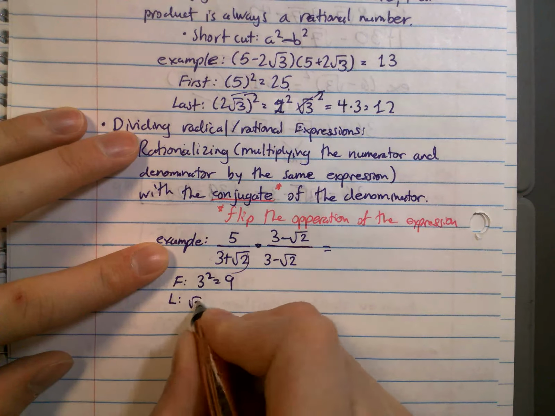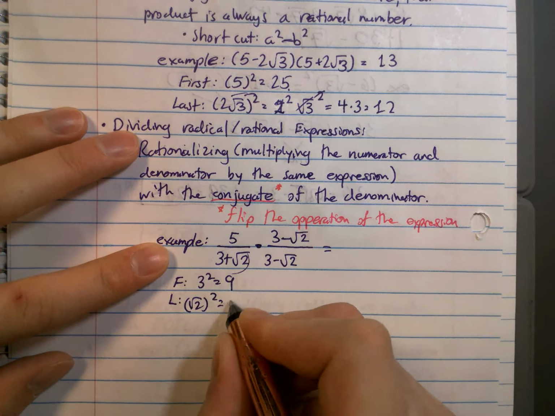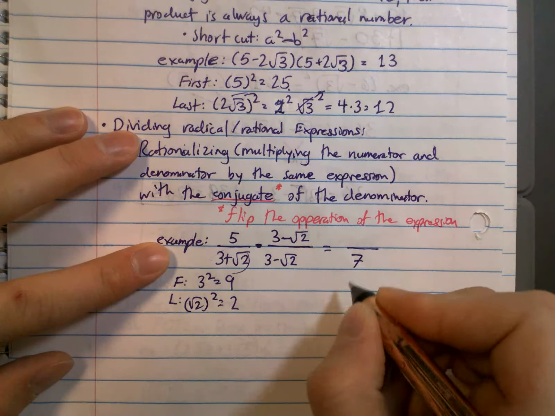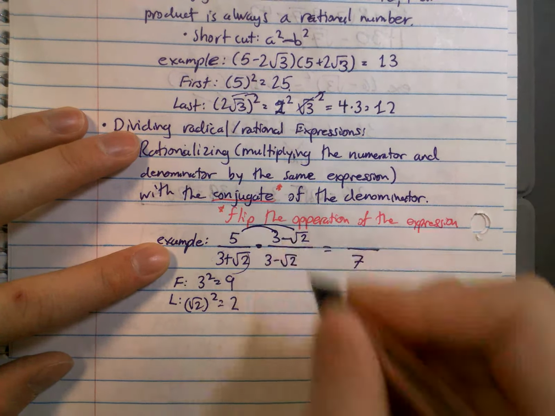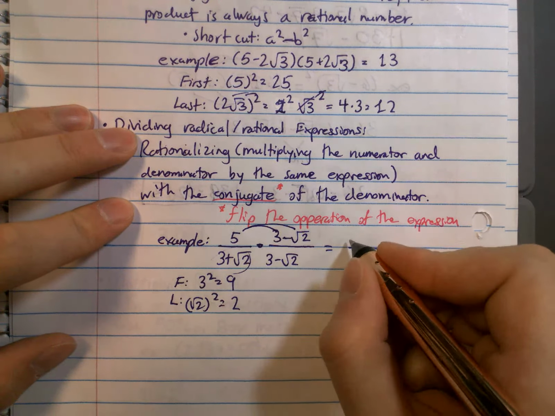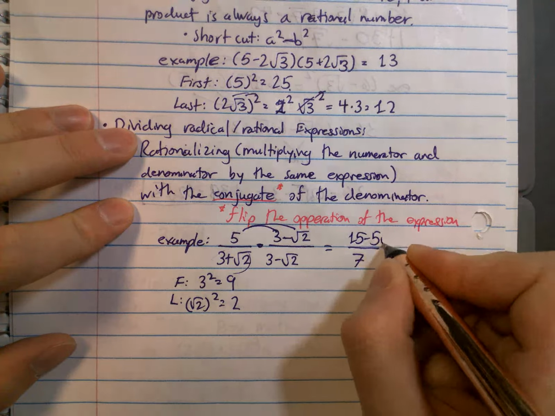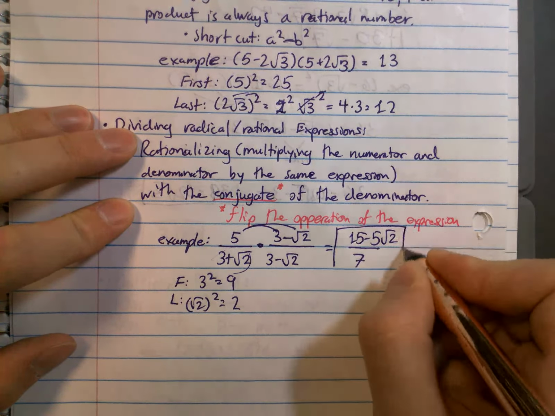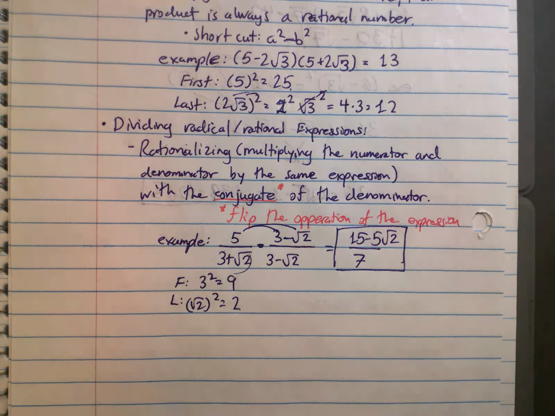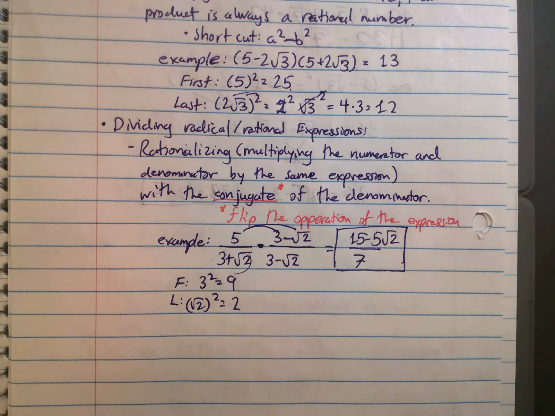And the last would be square root of 2 squared, which is going to give me 2. Then we just subtract these two numbers to get 7. On the top, we're just going to distribute the top numbers. We get 15 minus 5 radical 2, and there is my answer. And that's how we solve these.